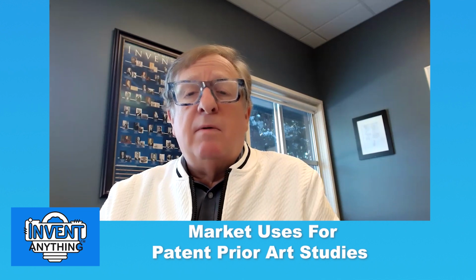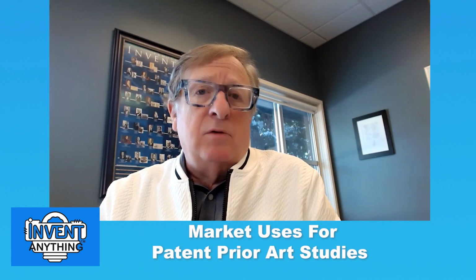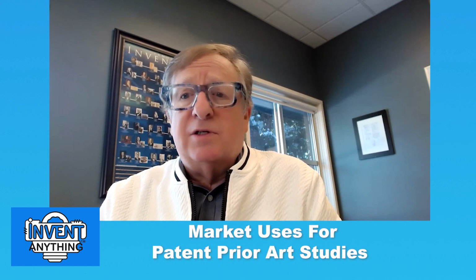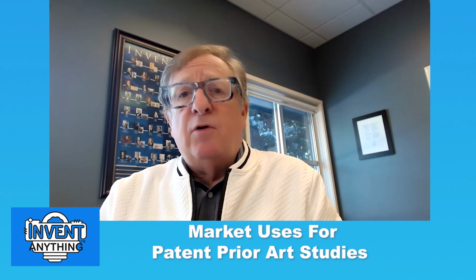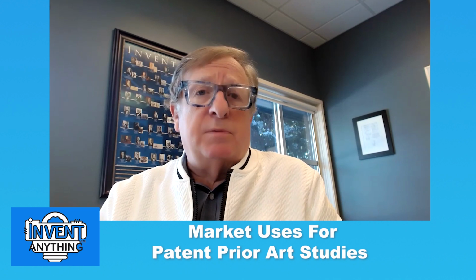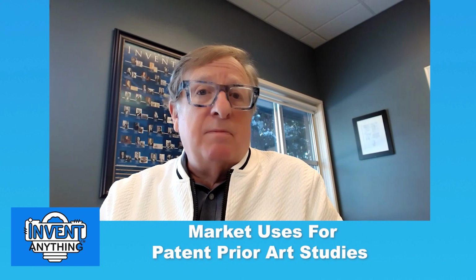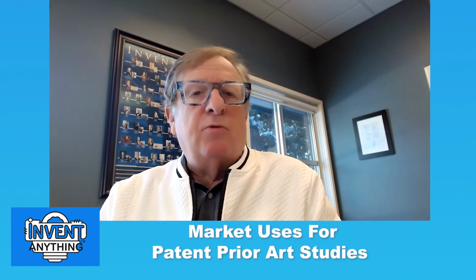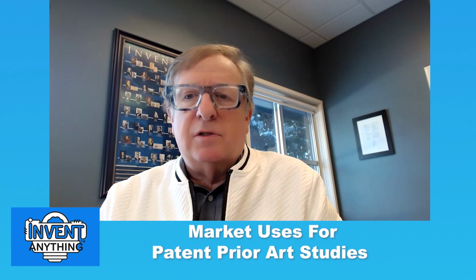Well, a key thing about market thinking when you look at patent prior art is it shows you lots of possibilities for licensing and partnerships. If you have a really good patent portfolio in a space and you look at the patent prior art to it, especially those that build on your inventions, that cite you, these become great targets for partners or licenses.